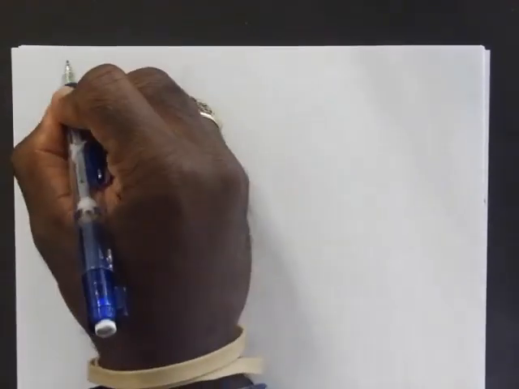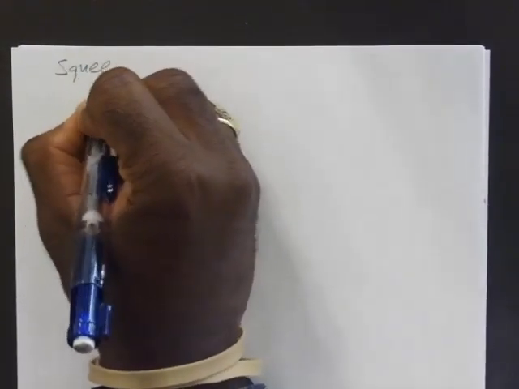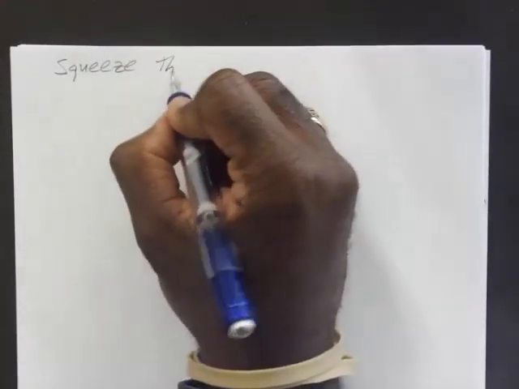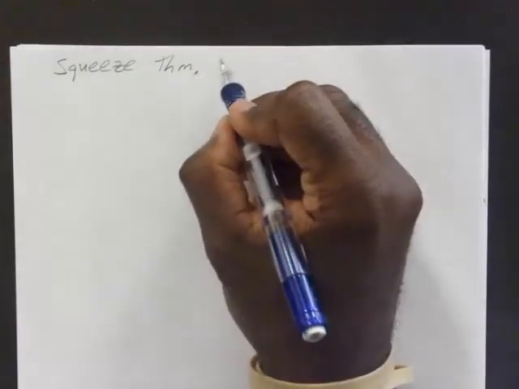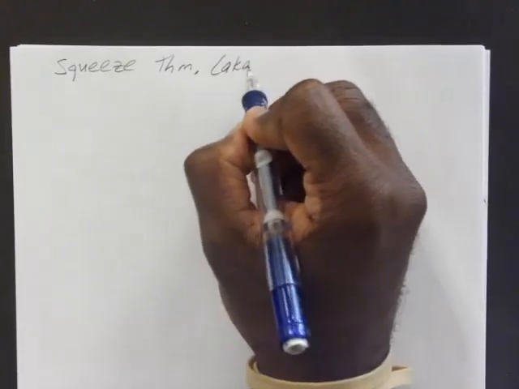So now we're going to look at the squeeze theorem, also known as the sandwich theorem.